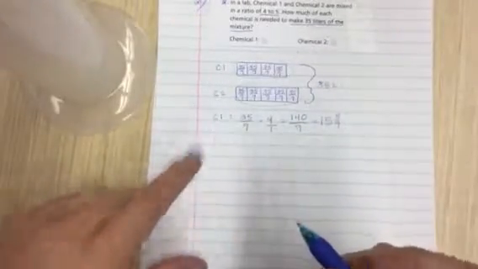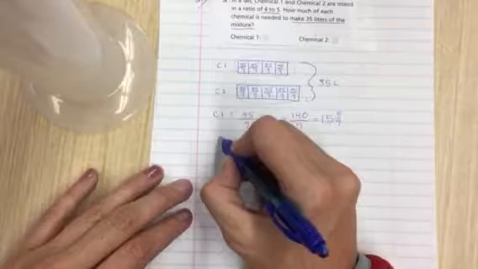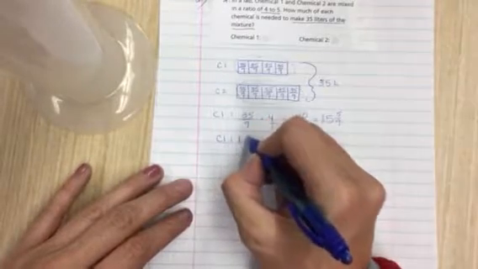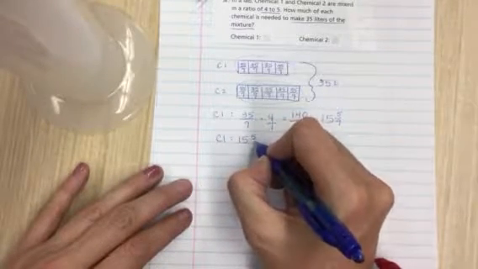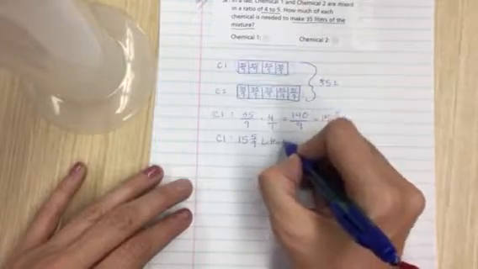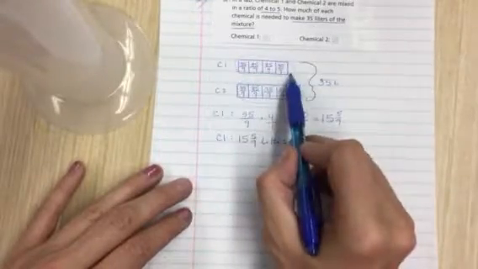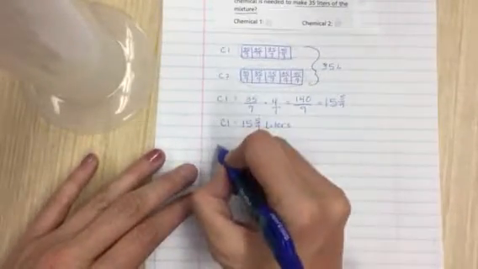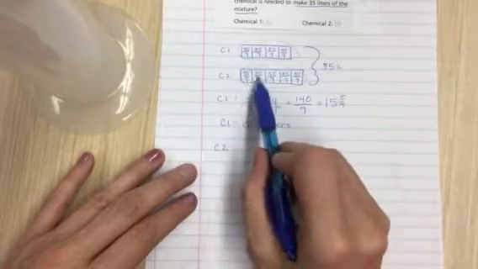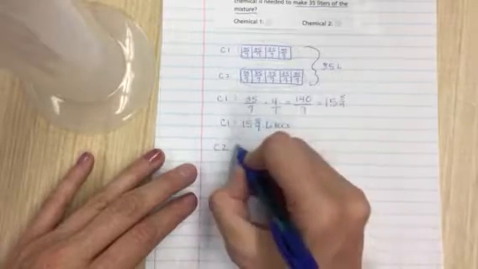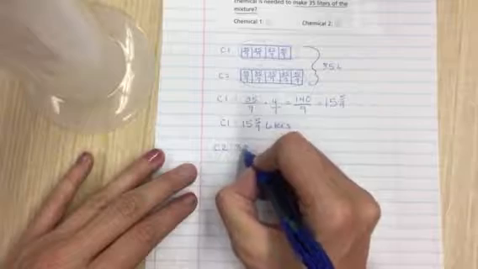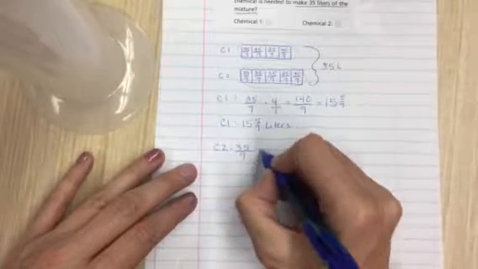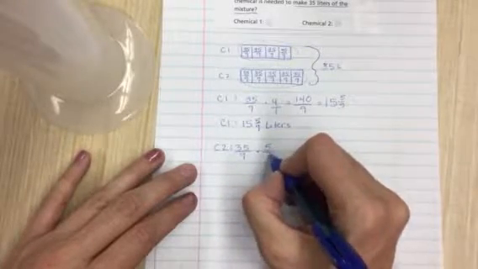Now that's for chemical 1. So chemical 1 should have 15 5/9 liters needed for this right here. And now I'm going to do chemical 2, which is going to be 1, 2, 3, 4, 5. So it's 35 ninths times 5.